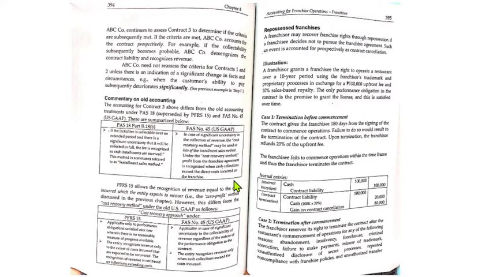Okay, how about the repossessed franchises? When we say repossessed franchises, so kumbaga terminate yung franchise agreement at binalik doon sa original possession.